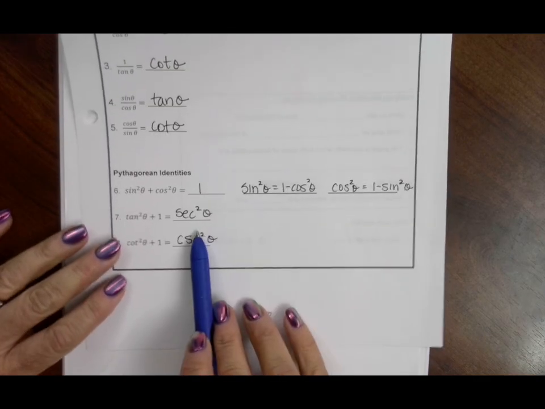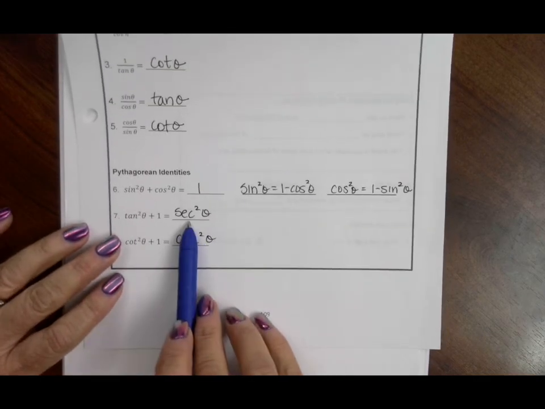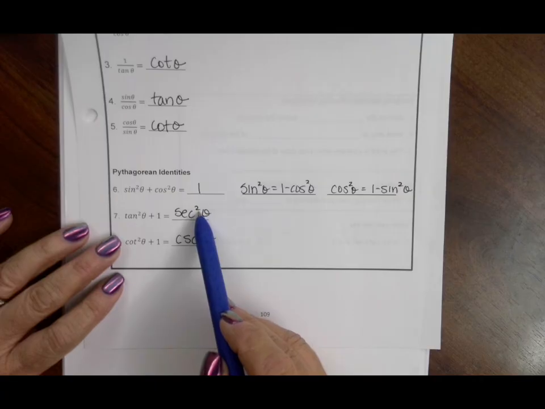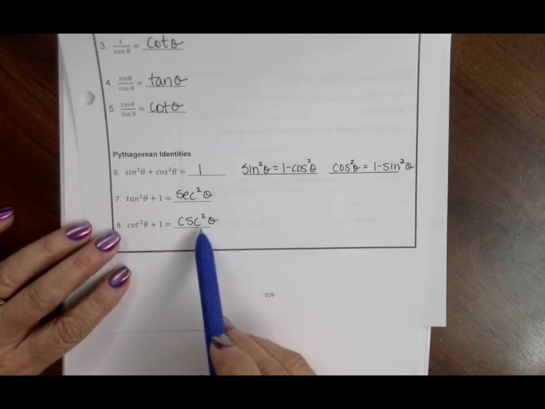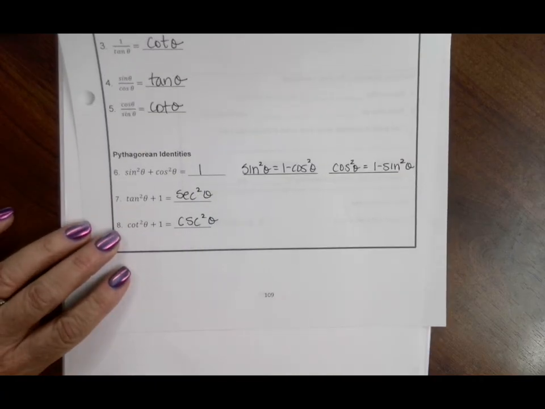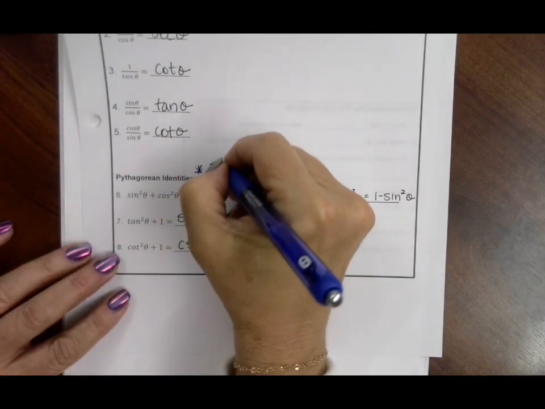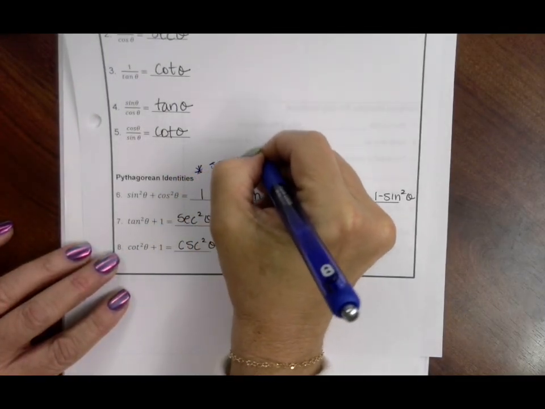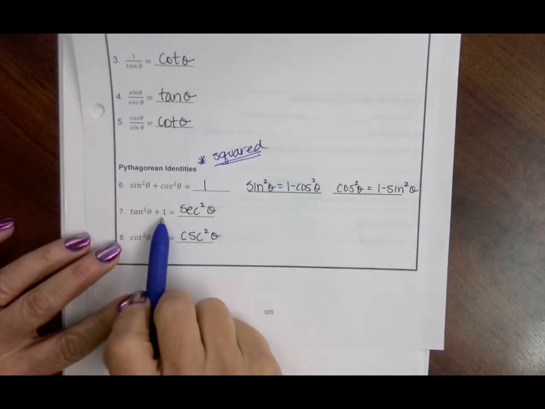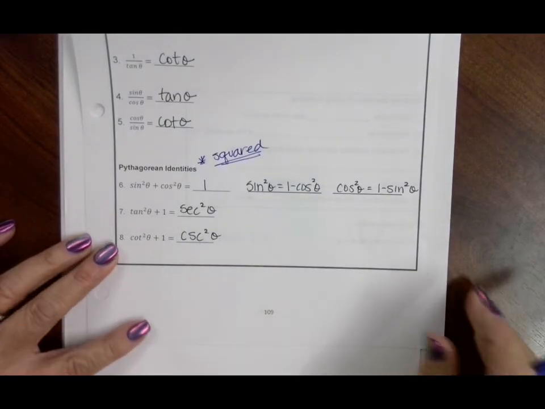And then our other two Pythagorean IDs: 1 plus tan squared equals secant squared, and 1 plus cotan squared equals cosecant squared. I sleep on a cot in Colorado Springs, Colorado. Again, it has to be squared. So remember, our Pythagorean IDs, we're always looking for everything in there to be squared. So 1 squared is still 1. Okay? All right, so let's go back and do a little bit of warm-up.